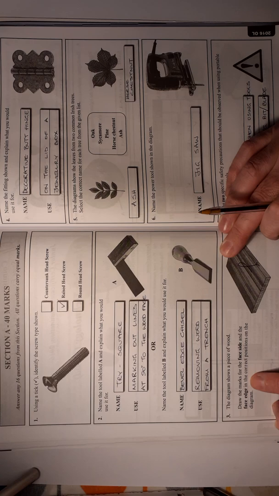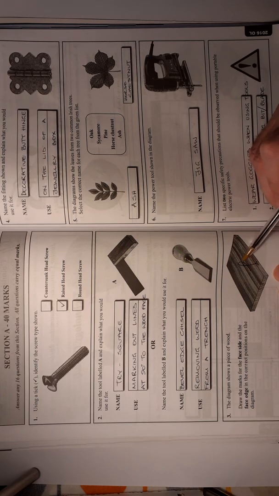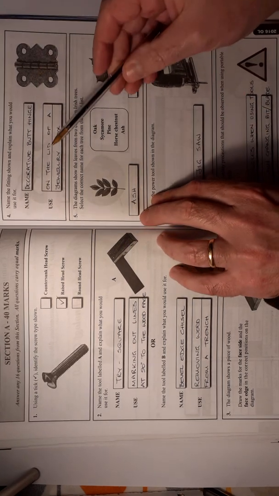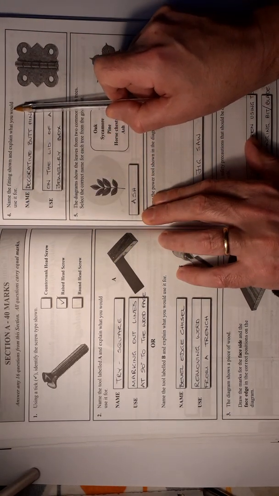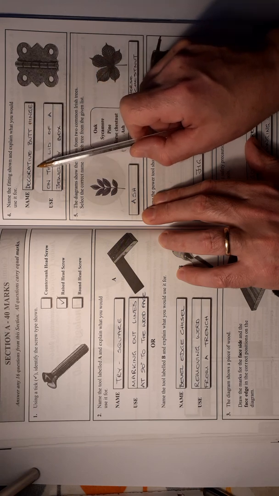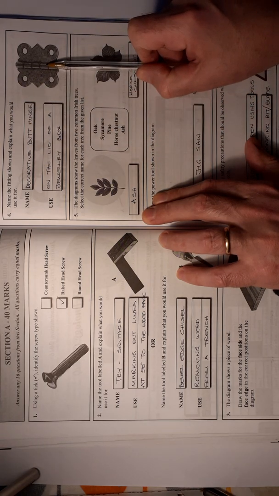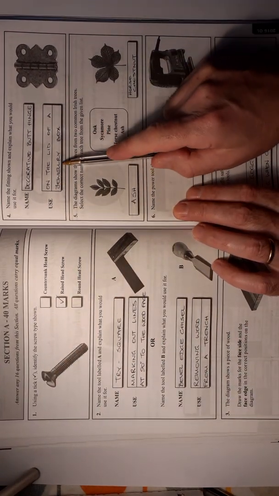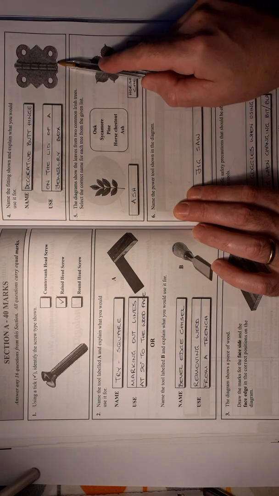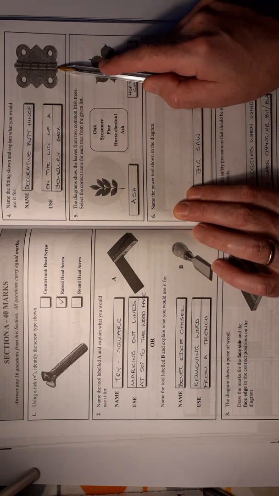Question 3, the diagram shows a piece of wood. Mark the face side and face edge in the correct positions. So there, I did them in pen to make them clearly visible. Question 4, name the fitting shown and explain what it would be used for. So that hinge is called a decorative butt hinge. Sometimes it's called a butterfly hinge. It's used on the lid of jewellery boxes and other small items.